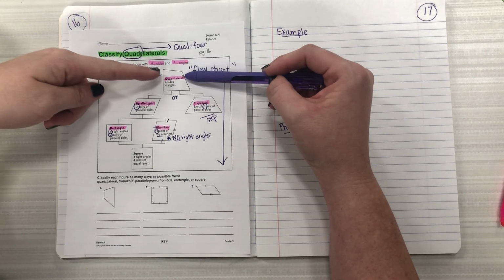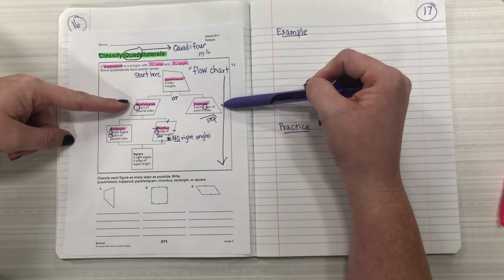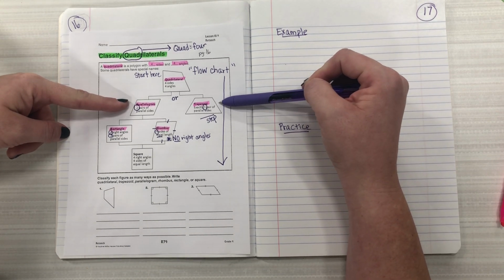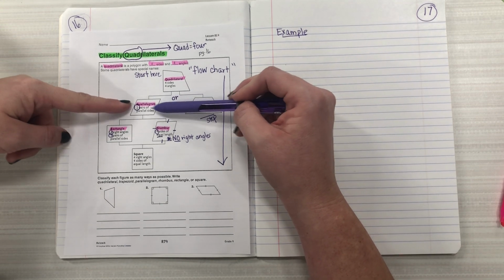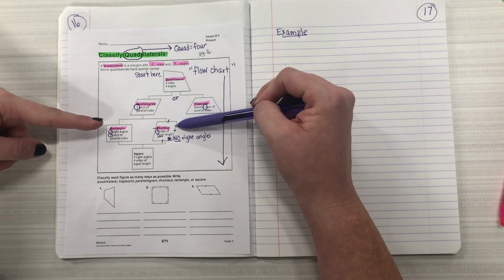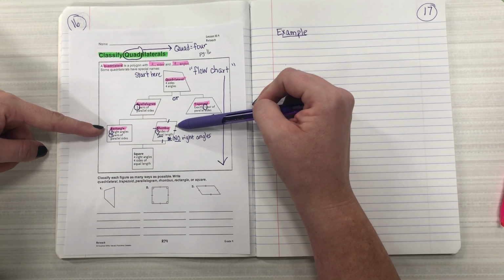So we went from quadrilateral to then further naming it either a parallelogram for 2 pairs of parallel sides or a trapezoid because it only has 1. If it was a parallelogram, we can further name it either a rectangle for having 4 right angles or a rhombus for having 4 sides of equal length.